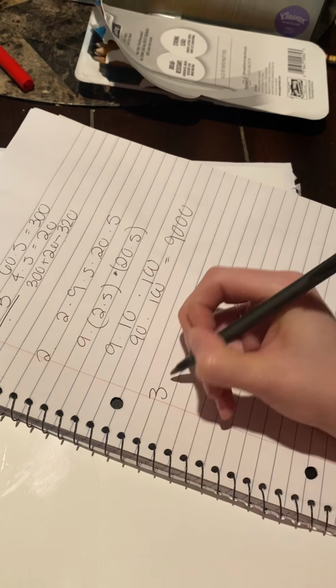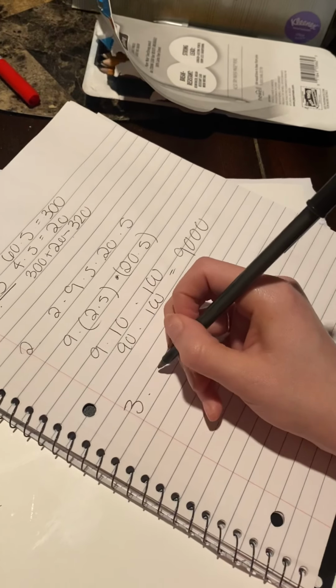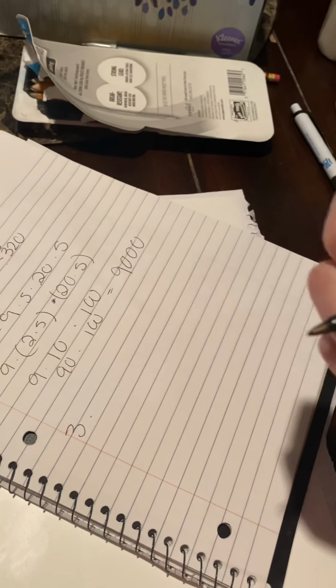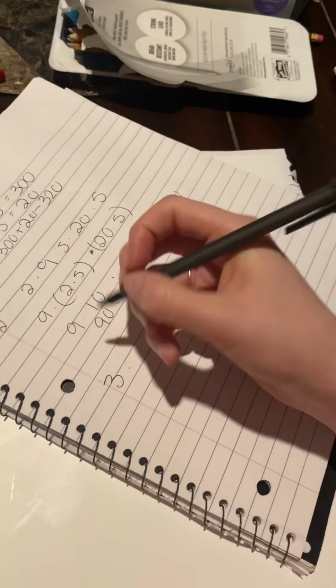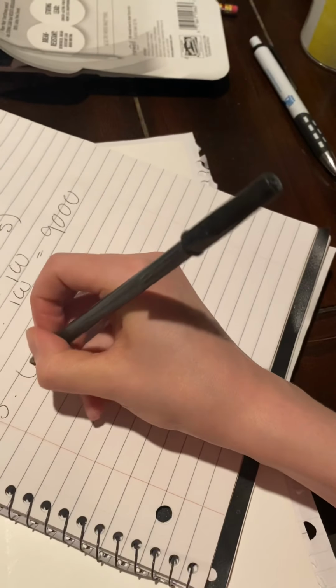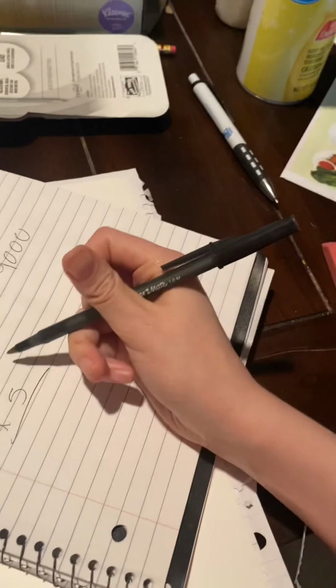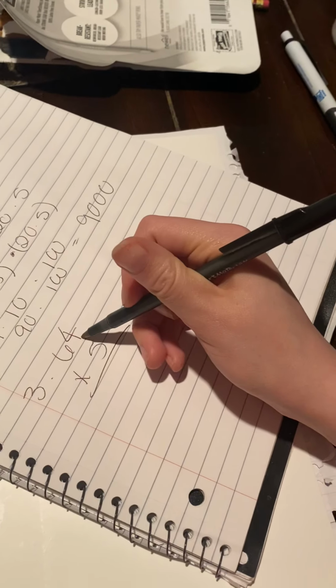And lastly, I am going to do the thinking memory, which this one was actually kind of cool when I thought about it, because this isn't something that would come to me naturally, I don't think. But anywho, we're going to go back to our example of 64 times 5. If you think about it like this, you're going to do 64 nickels.